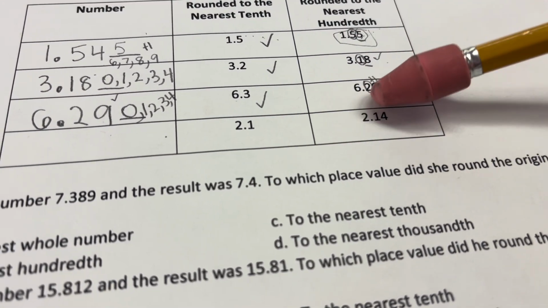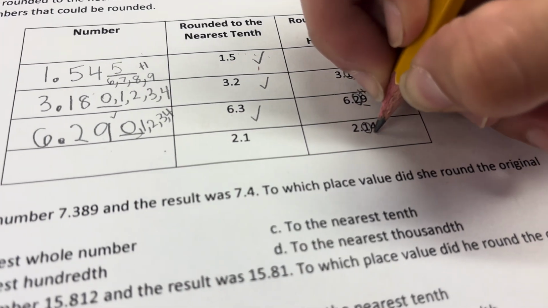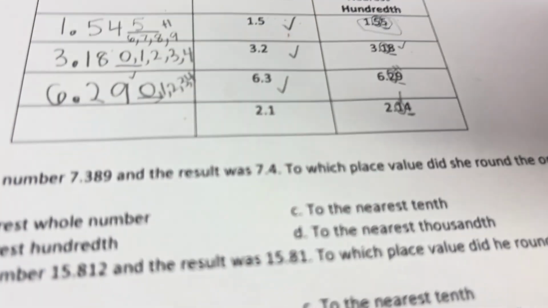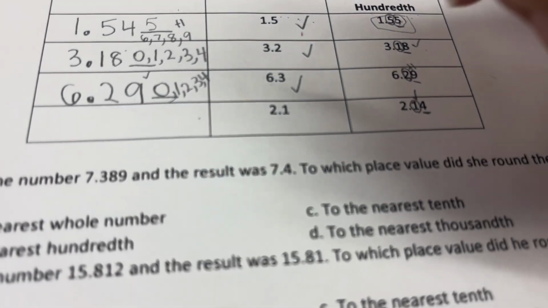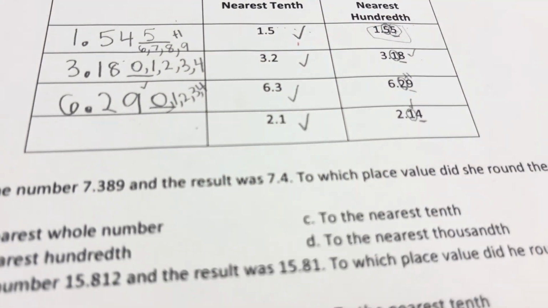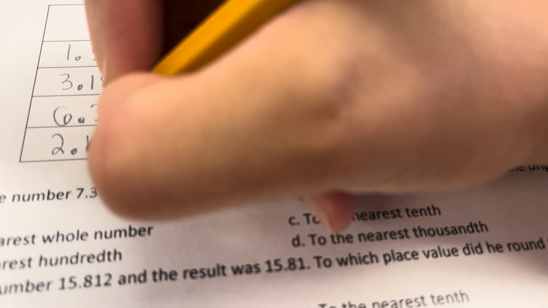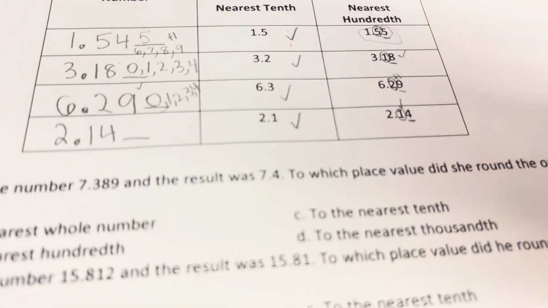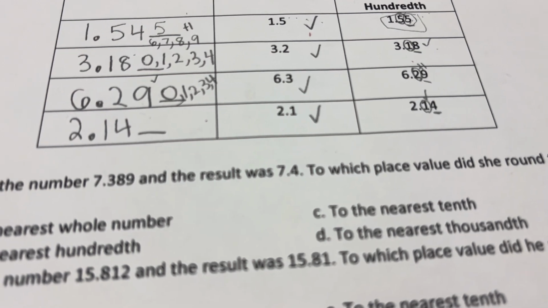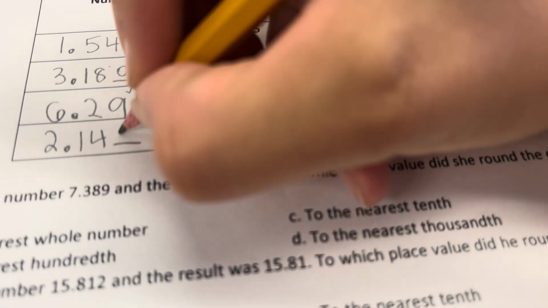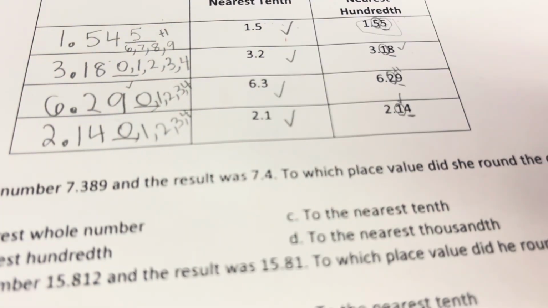Last one on here for this, if I round 2 and 14 hundredths to the nearest tenth, that 4 would leave me alone. 0 through 4, your number stays the same, which means this already works. So I'm not going to reinvent the wheel. I'm going to keep what they already have. And then we just need a number that keeps that 4 a 4. So you could use 0, but you could also use 1 or 2 or 3 or 4.